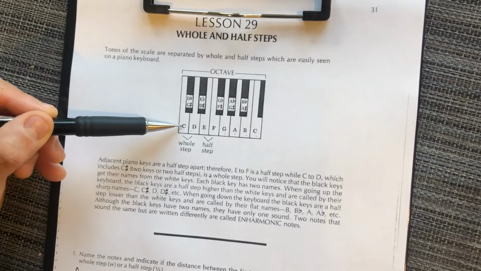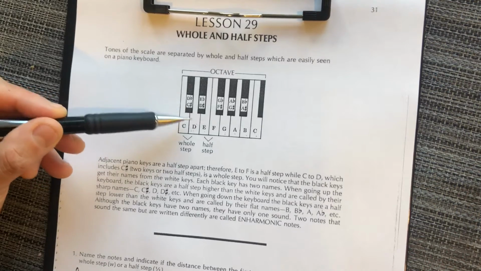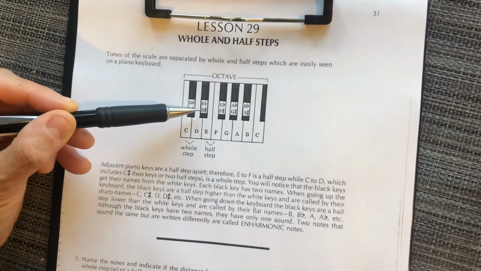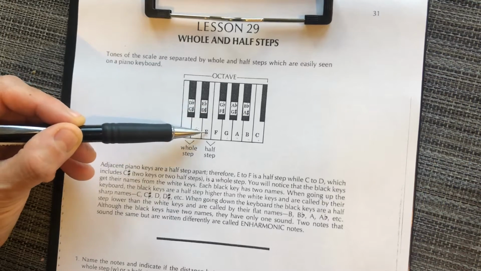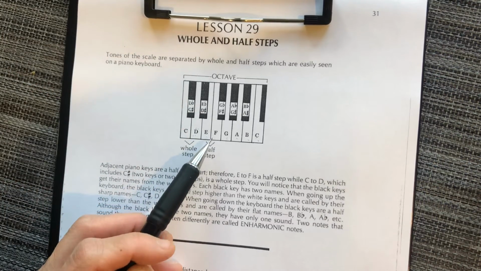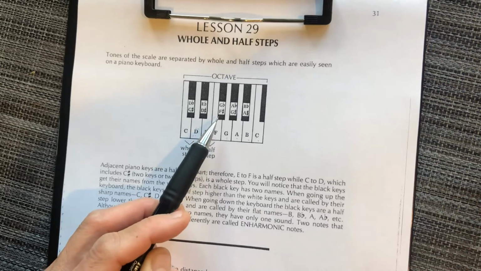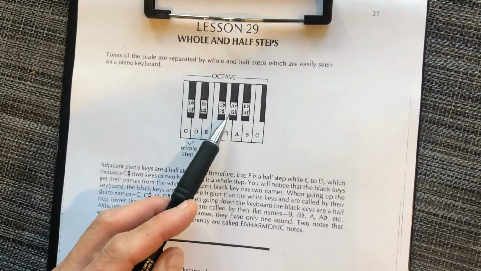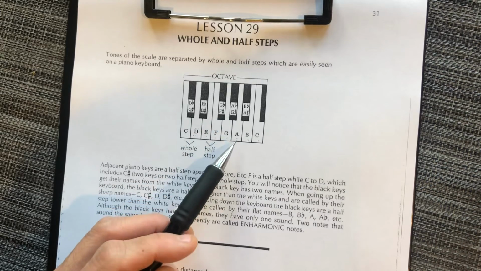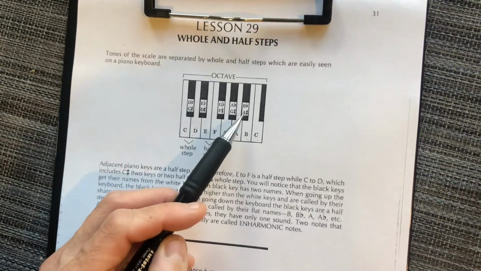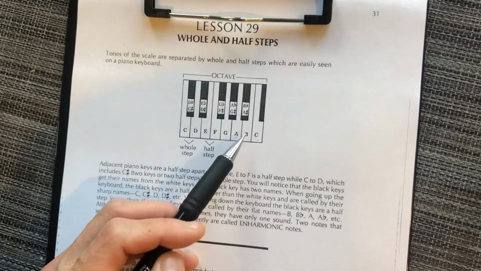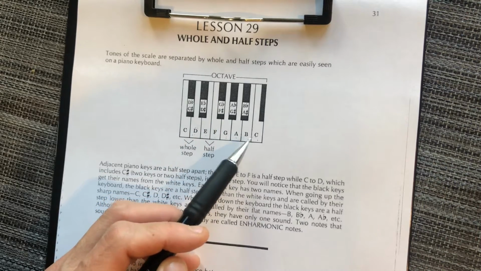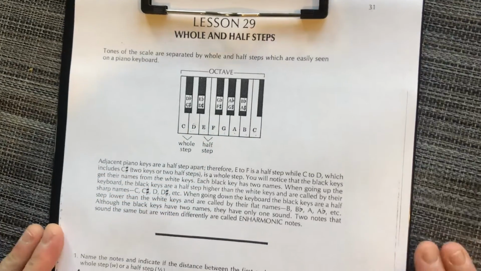Half steps would be C to C sharp, to D, to D sharp, to E. E to F we already established as a half step. F to F sharp, half step. F sharp to G, half step. G to G sharp, half step. G sharp to A, half step. A to A sharp, half step. A sharp to B, half step. B to C, half step.